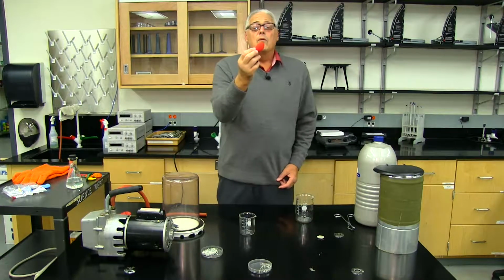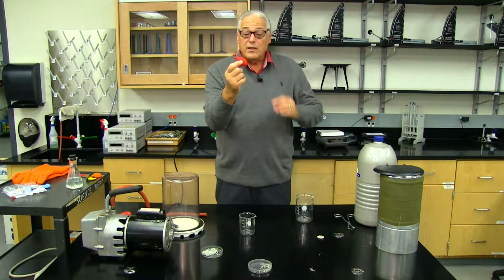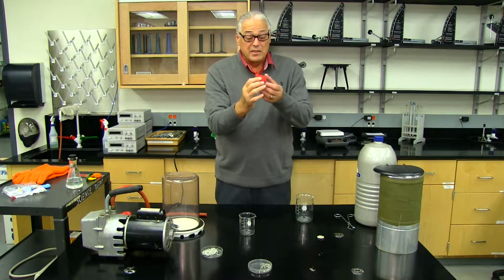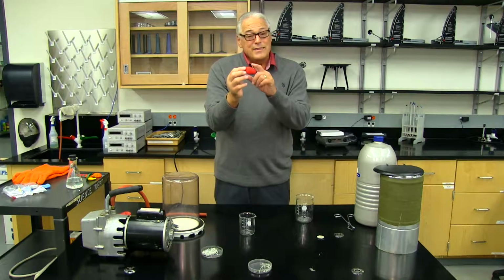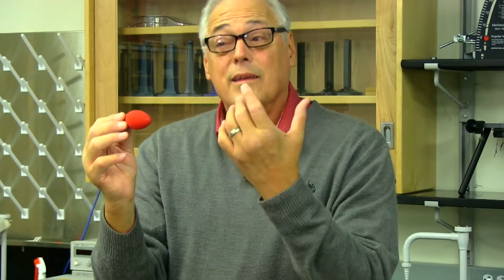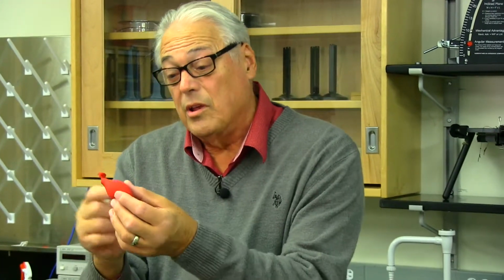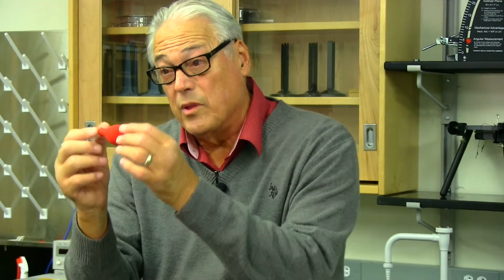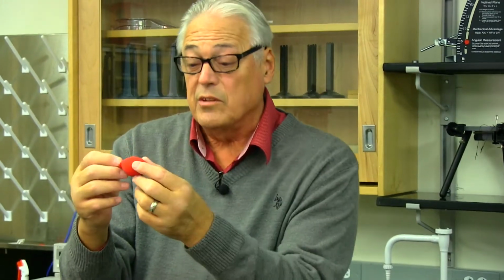Well, when scientists have a problem like this, they look at it and they try to understand what's taking place. And if you thought about it for a little while, what you'd find out is, is there air inside this balloon? Yes. Which way is the air inside the balloon pushing the balloon? Out. Each of the gas molecules inside, when they hit the rubber on the inside, push the balloon in the outward direction.